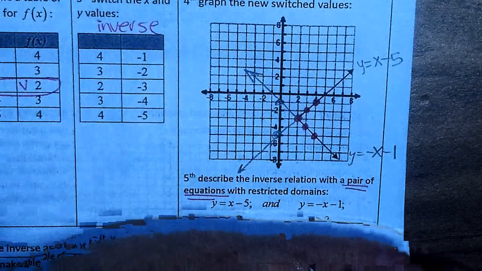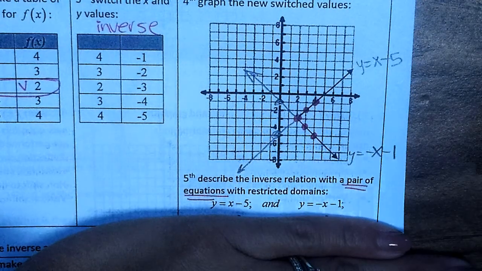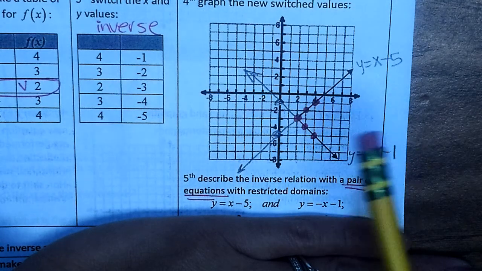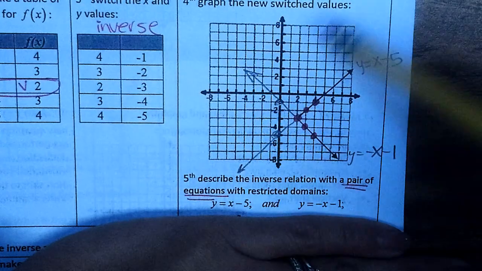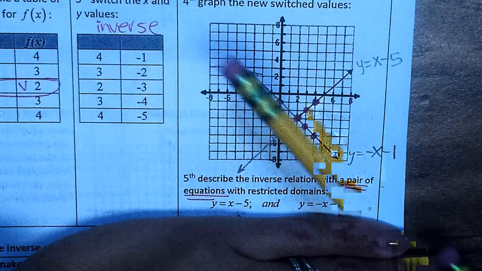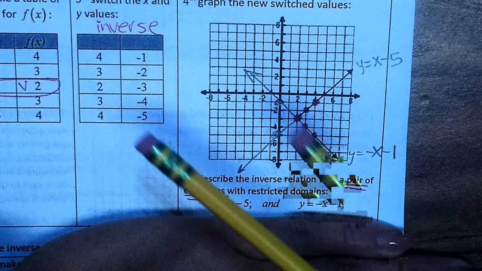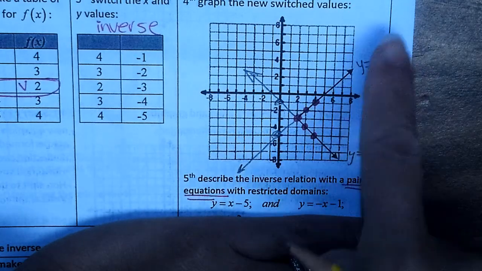So if you don't put a domain restriction, like if you just say y equals x minus 5, y equals negative x minus 1, your graph is kind of what I drew right now. It's like an X, like the whole positive line, y equals x minus 5, with all real numbers, and then the y equals negative x minus 1 is all real numbers. So if you just leave the equations like that, they make an X.